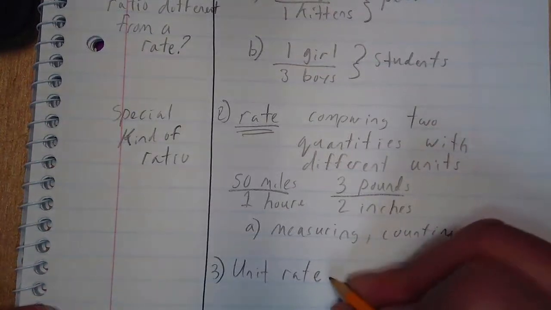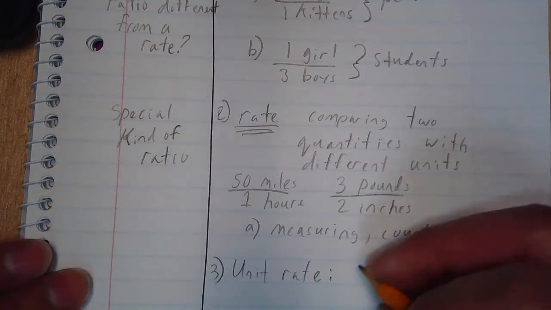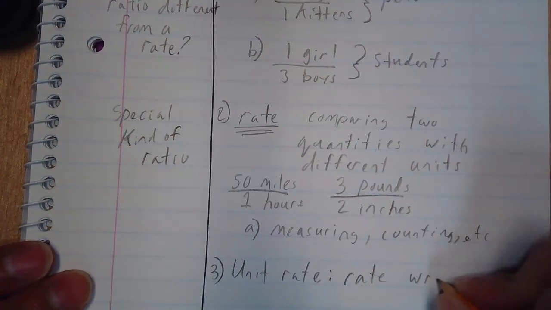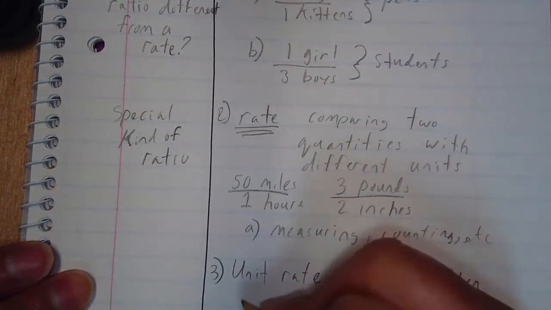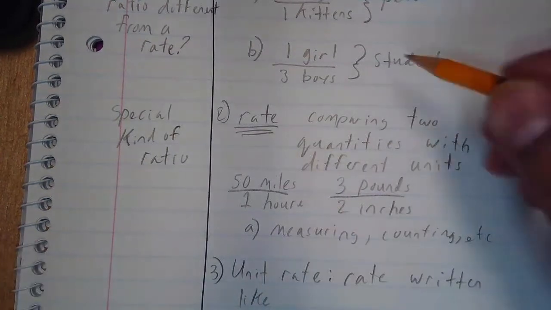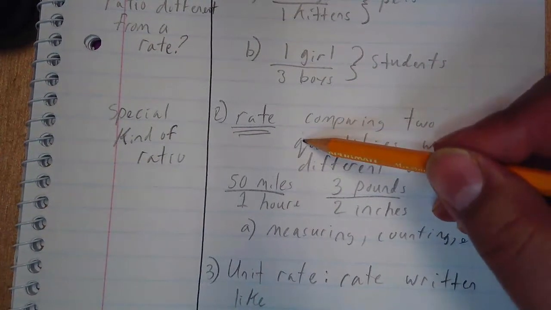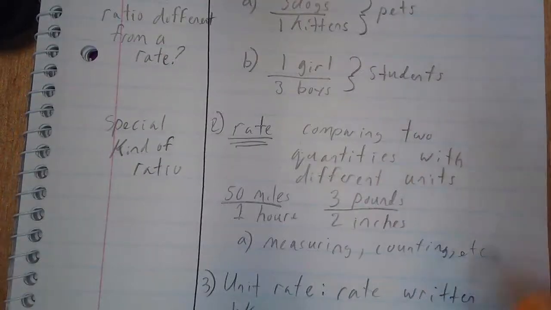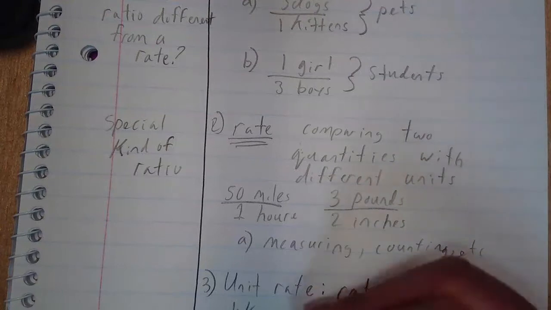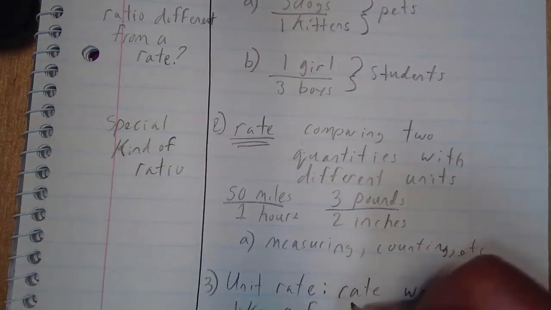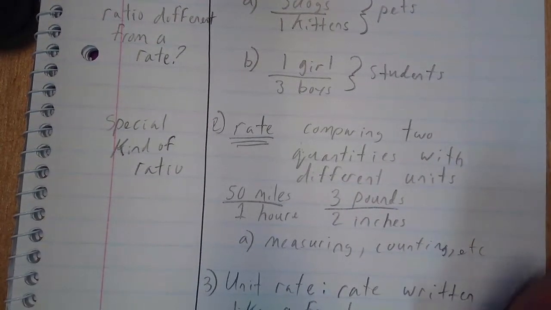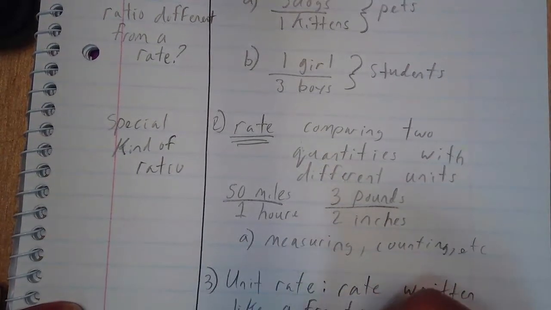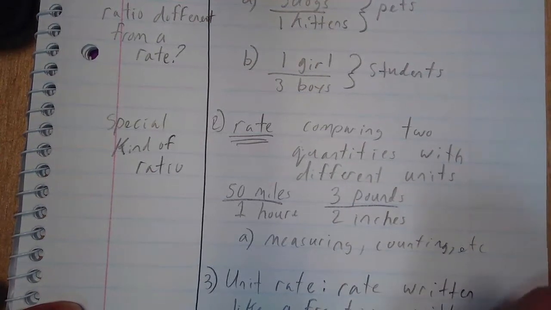Unit rate. It's a rate written like a fraction. And actually, if you think about it, a regular rate can be written as a fraction. Same with a ratio, right? They can all be written like fractions. But there's a special case with unit rate, written like a fraction with a denominator of 1.